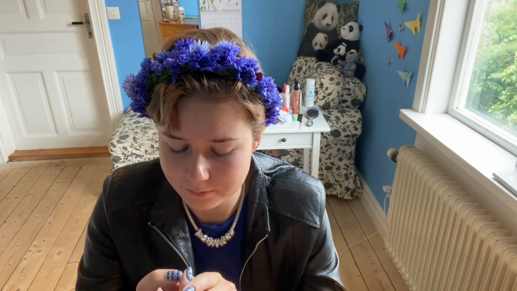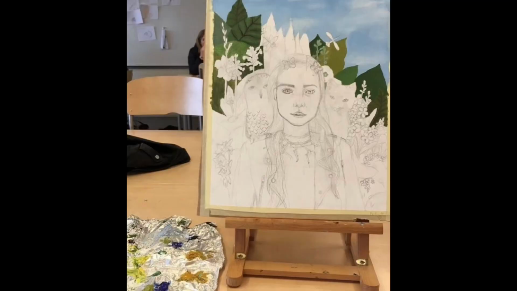And all the flowers were going to symbolize me. But because högstadiet does not prioritize art classes, I had very little time to do it, so I ended up painting over the flowers I had sketched with leaves instead, because I simply did not have enough time.